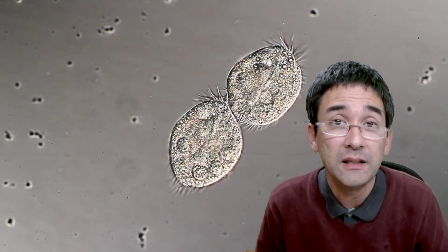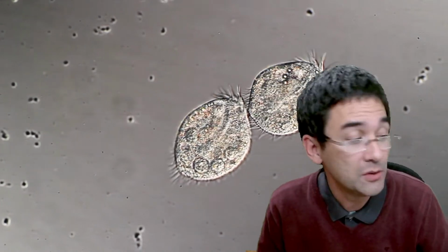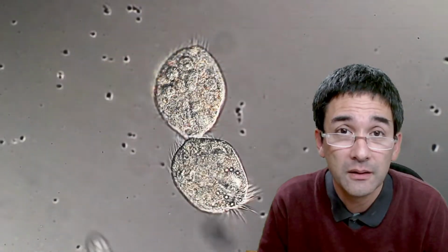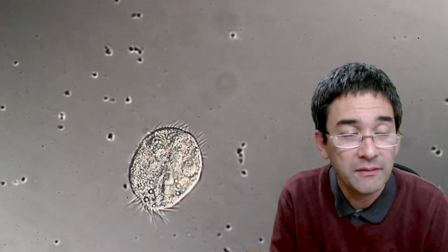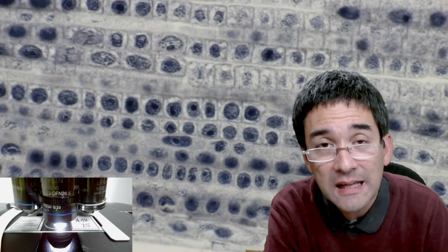Bacteria, for example, can divide once every 20 to 30 minutes. So it really depends a lot on the cells, obviously. Here now it divided again. Cell division also depends a lot on how fast the DNA can be copied.